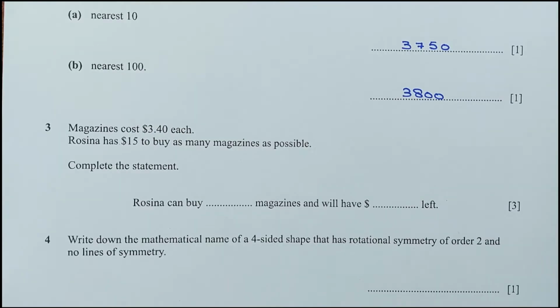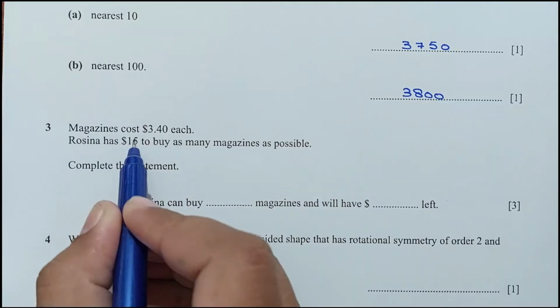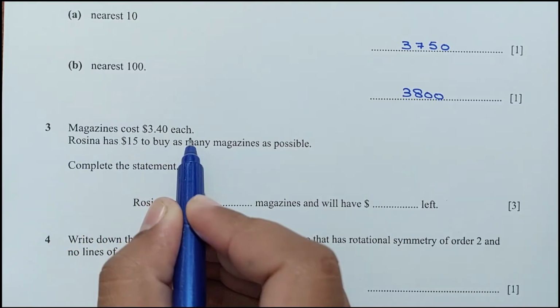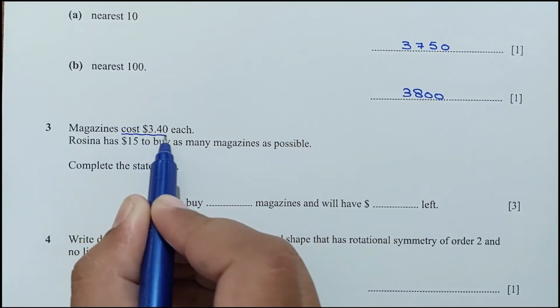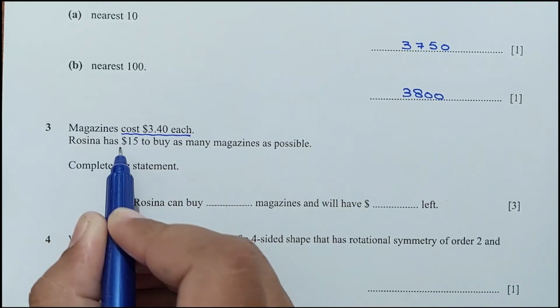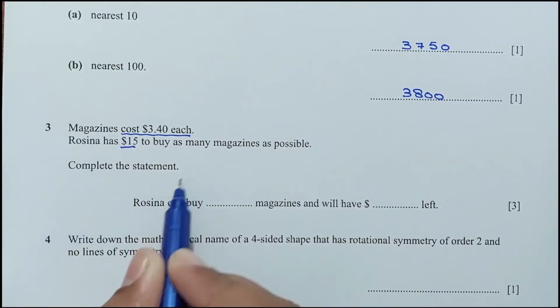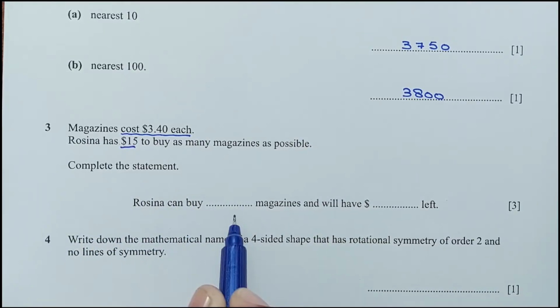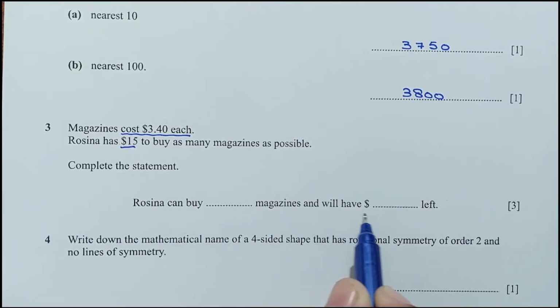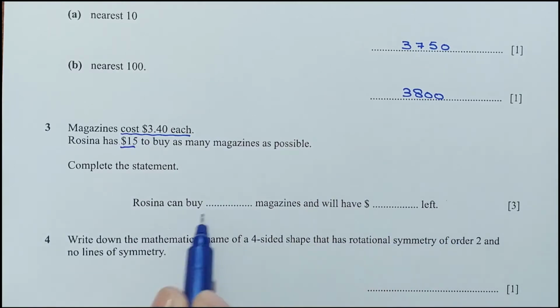Right. Question number 3, magazines cost $3.40 each. So this is the cost of one magazine. Rosina has $15 to buy as many magazines as possible. Complete the statement. Rosina can buy blank magazines and will have $1 left. Okay, how many magazines can you buy?